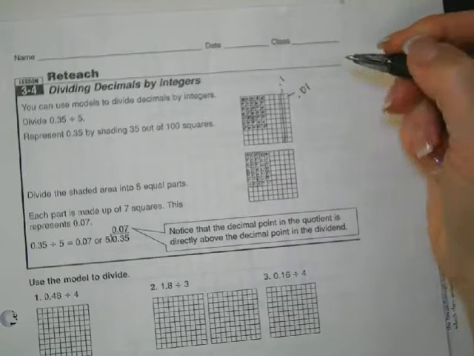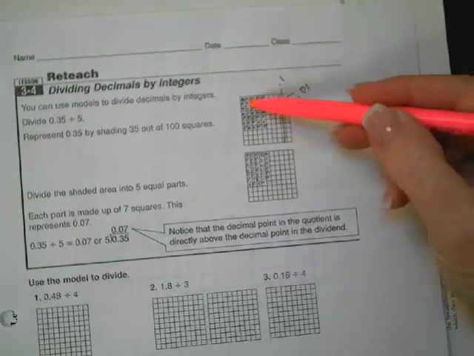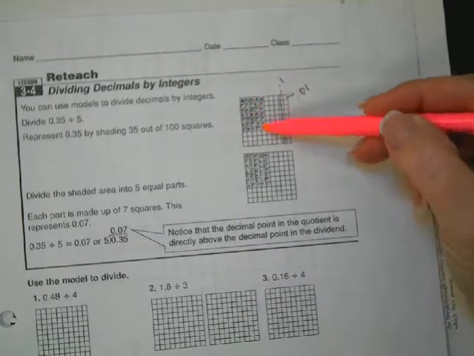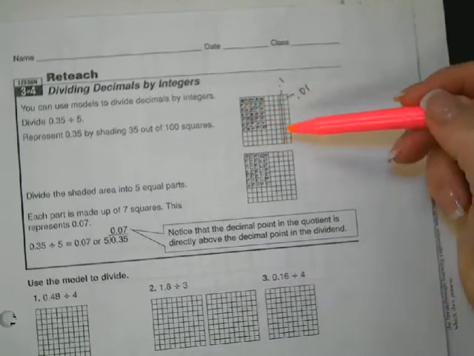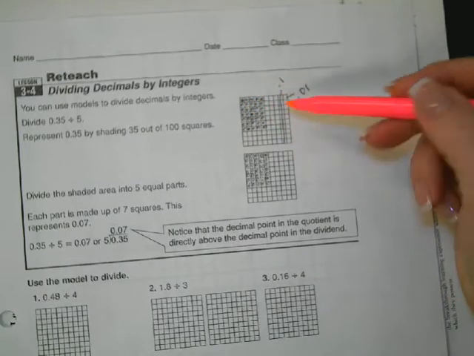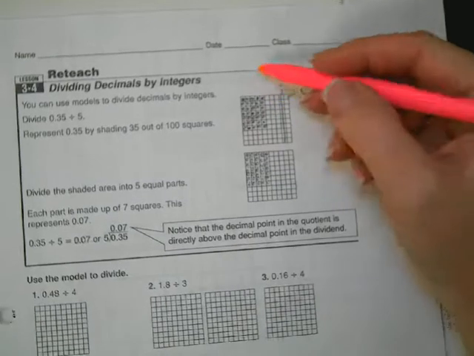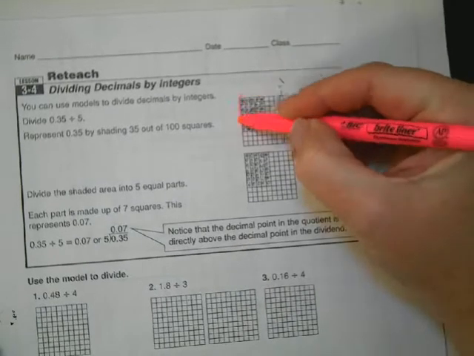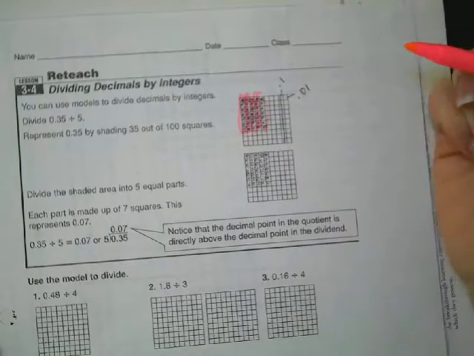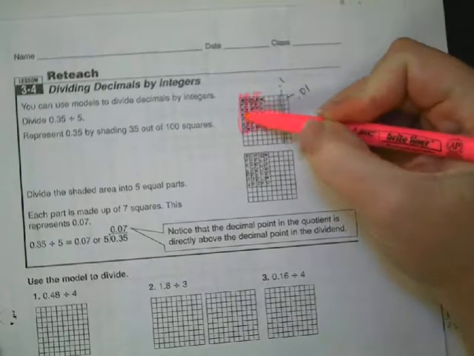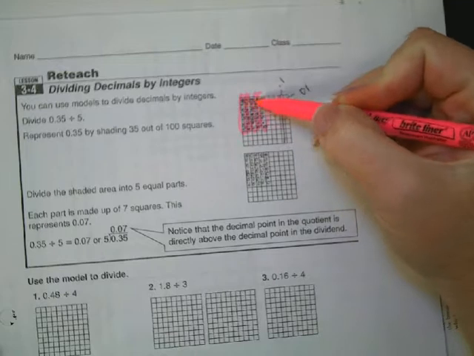All right, so just to get that out of the way, now what we have again is 0.35 shaded, and that's represented by those little circles. I just tried to shade it in but also show you the individual squares. So 0.35 is shaded, and I'm going to divide it into 5 groups. I'm just going to do that roughly here. Divide those into 5 groups. So you take each group. I've got 1, 2, 3, 4, 5. 5 groups.